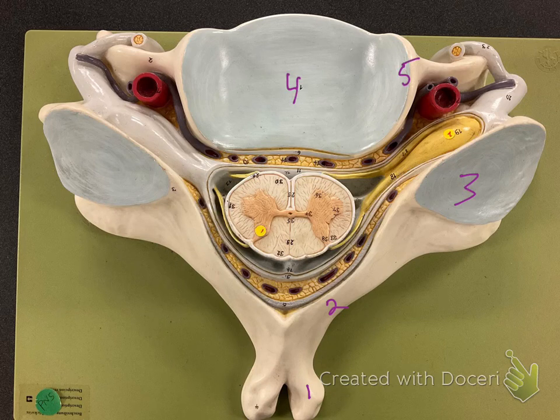Okay, push pause. Number 1 is going to be the spinous process, but remember in the cervical vertebra, it's bifid spinous process. You can see it's kind of a snake-like tongue. 2 is the lamina. 3 is the superior articular facet. And remember, those are going to be at a 45-degree angle. Number 4 is the vertebral body.